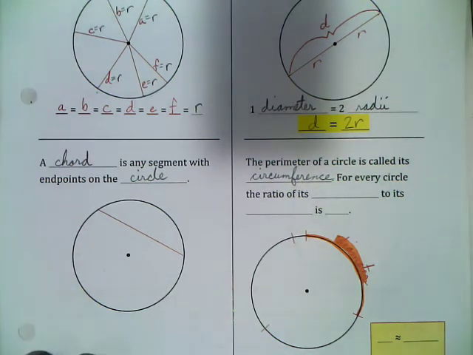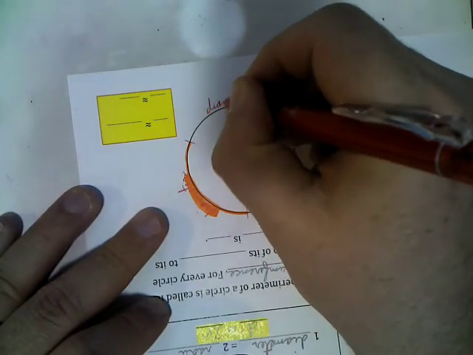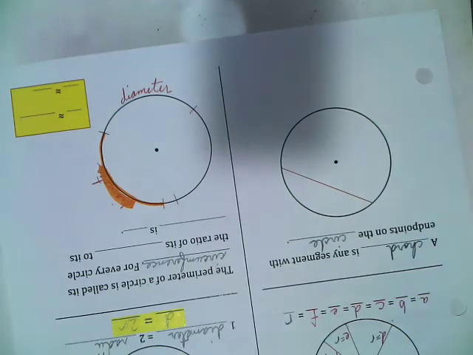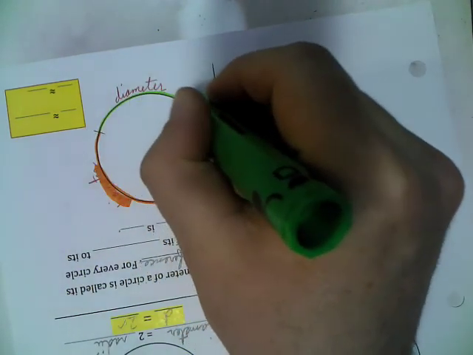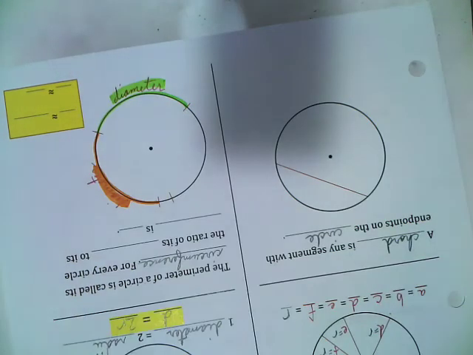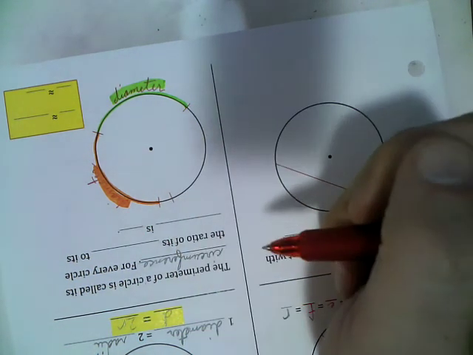Well, let's say we got a second piece of string that was the same length. It turns out we could get another diameter around the circle. And I'm going to grab yet another color, a different color highlighter. So this would be a second diameter that we could fit across our circle, and it would end right there on my circle.